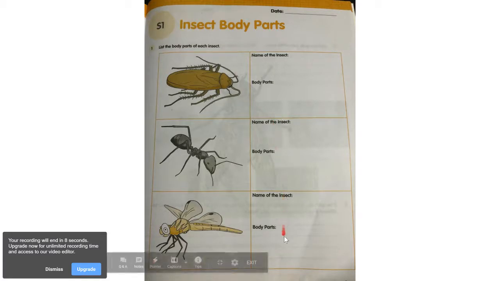The same way, I want you to fill the remaining 2 and let's meet in the next class.